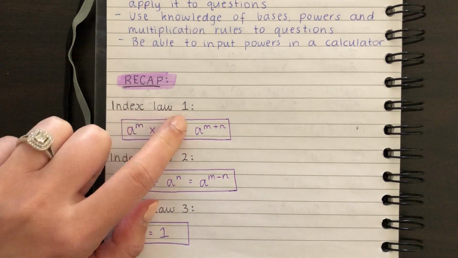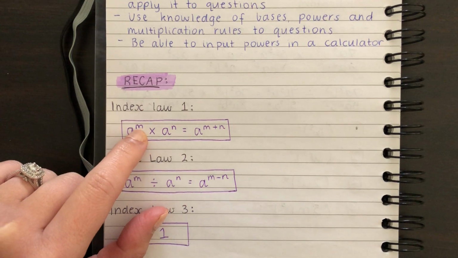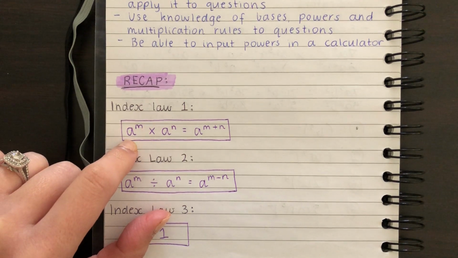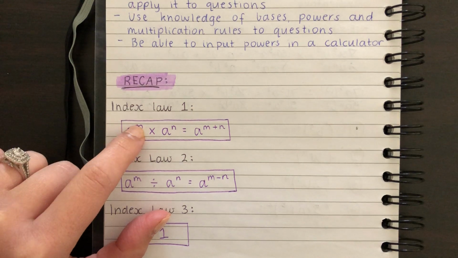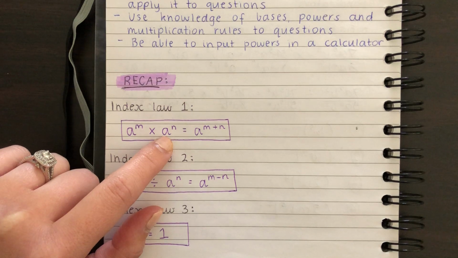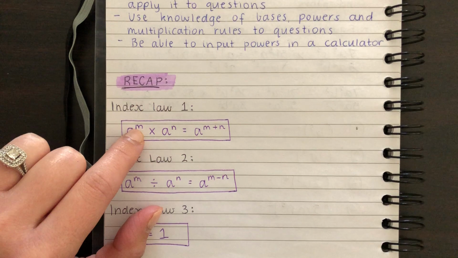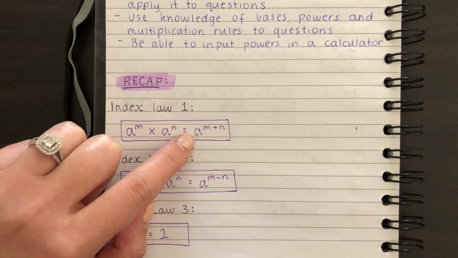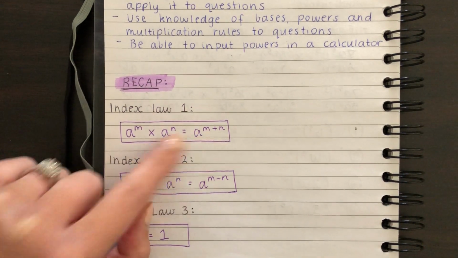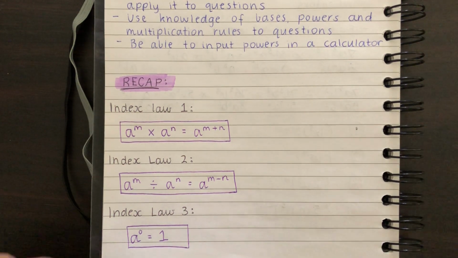The first one was, now remember, this is called our base and that is called our power. When you have a base to a certain power multiplied by the same base to a power, and this power can be different to this one here, it could be the same. What happens is you leave the base and you add the powers together. Okay, so I'll show you with an example just in case you're a bit rusty.